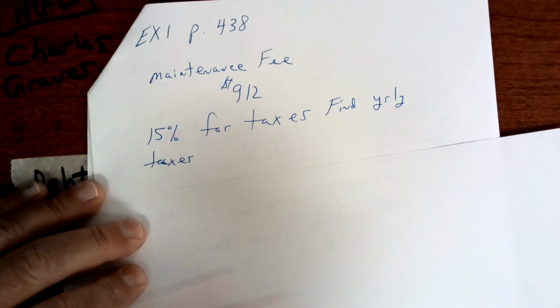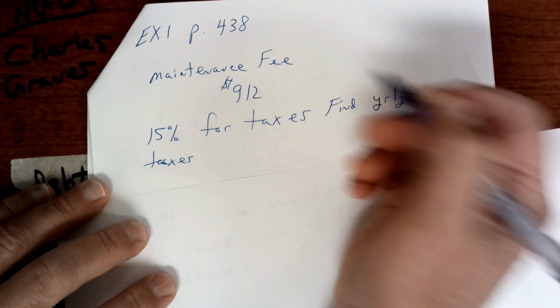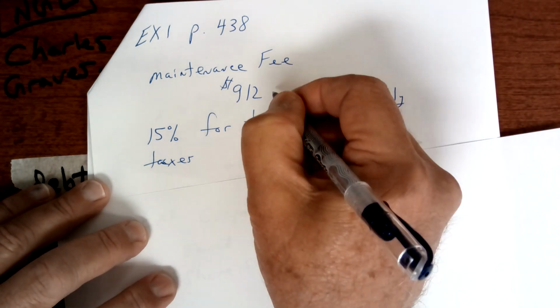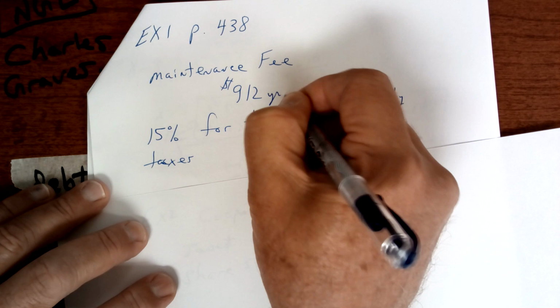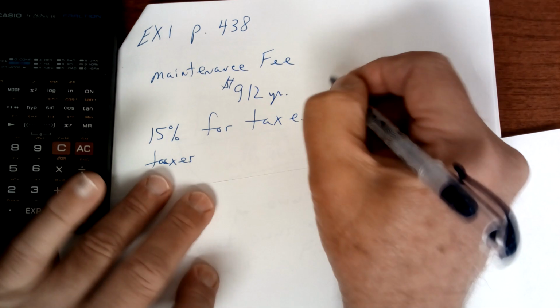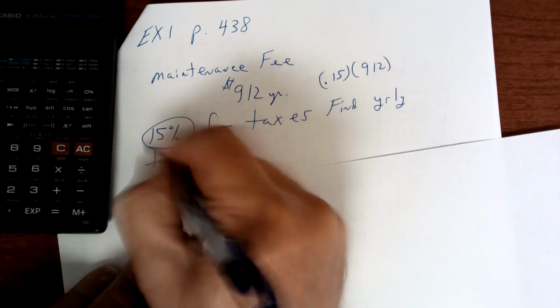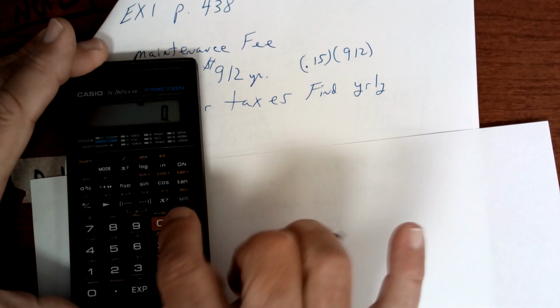All right, let's keep moving. Let's take a look at this problem here. So open up a book, page 438. Maintenance fee is $912, 15% for taxes, the yearly amount. Okay, so we're going to assume this has to be a yearly amount. Okay? So they want to know the yearly amount. So we're going to say 15%, 0.15 times 912. We're going to change that to a decimal, okay? So we're going to take 0.15 times 912.